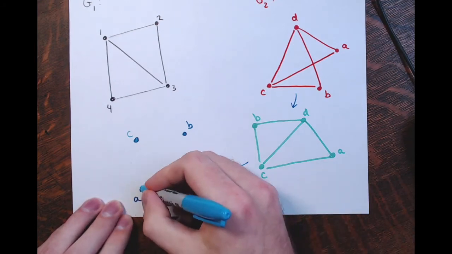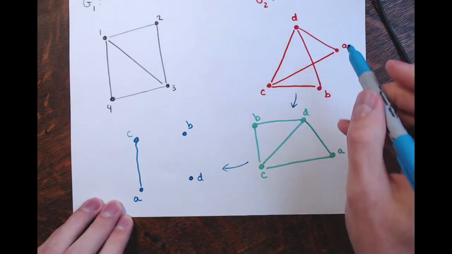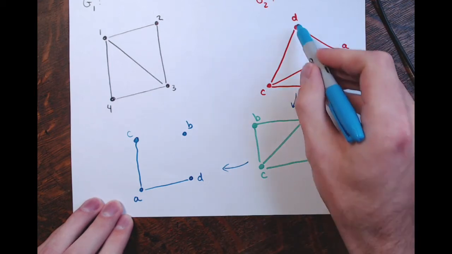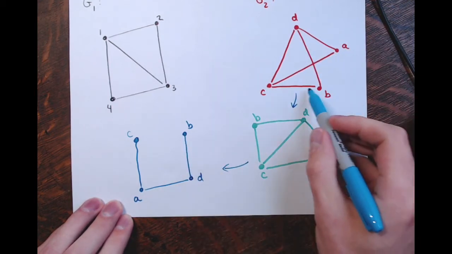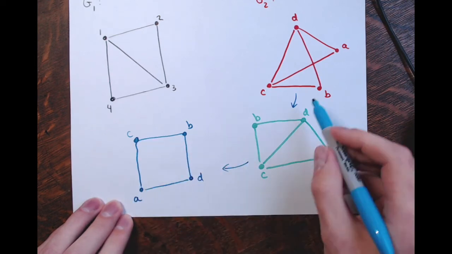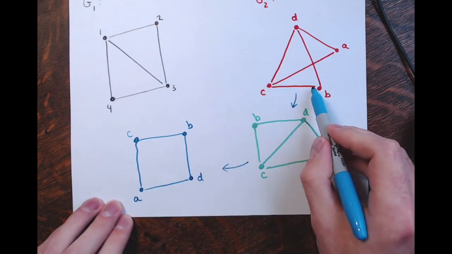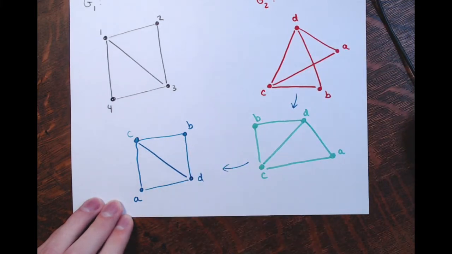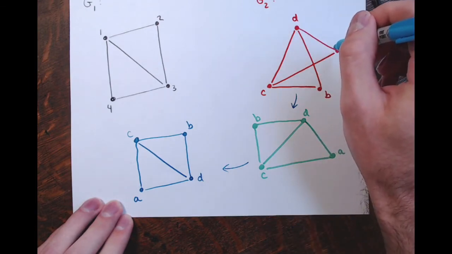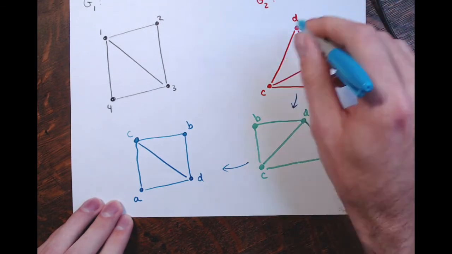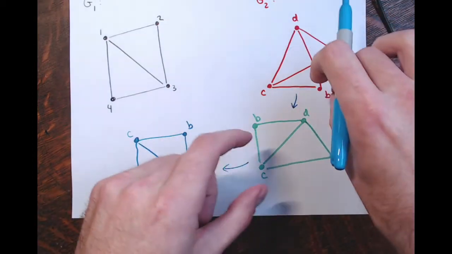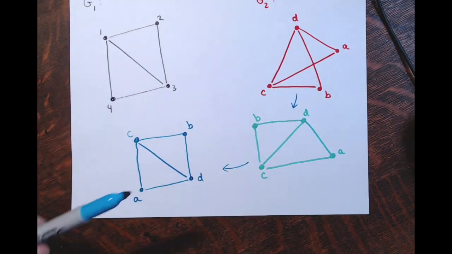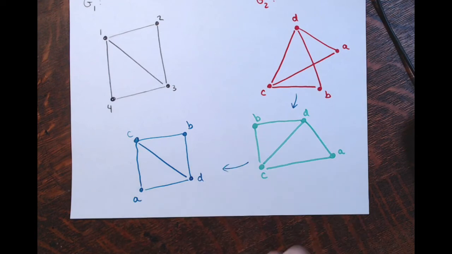We have A to C, right? A to D. Then B to D, B to C, and C to B I've got, C to A I've got, C to D, and then I've got D to A, I've got D to B, I've got D to C. I'm just moving the points around. And now you can very easily see these are definitely isomorphic. I mean, they're the same drawing.